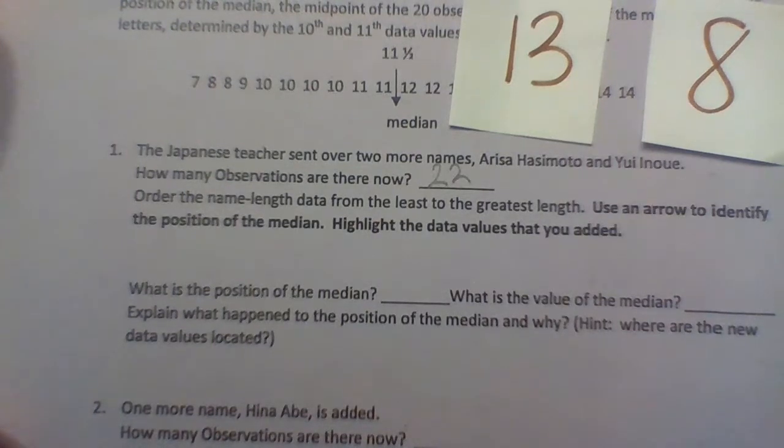So we're going to add those to our list. We're going to figure out what happens to the median after we add those to our list. I also want you to write down your new data underneath number 1 so we have our data with our worksheet, and then highlight the median and our new data values.